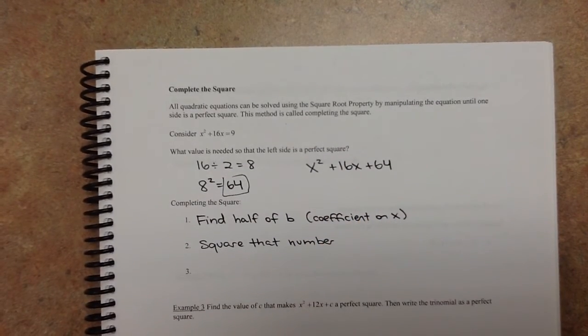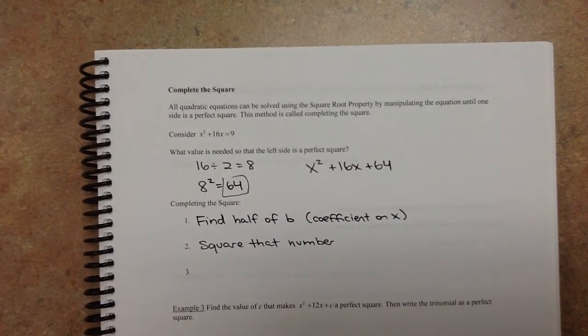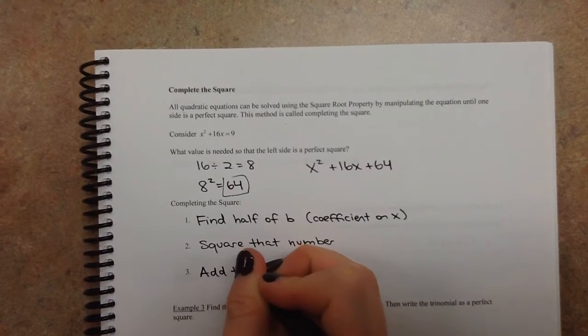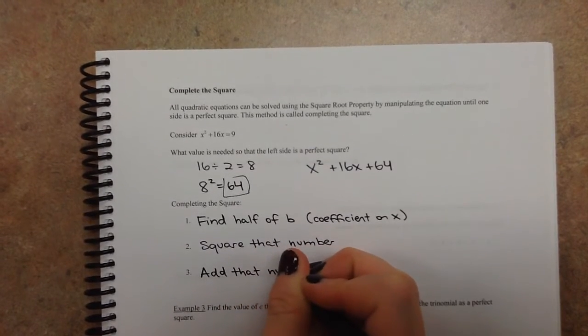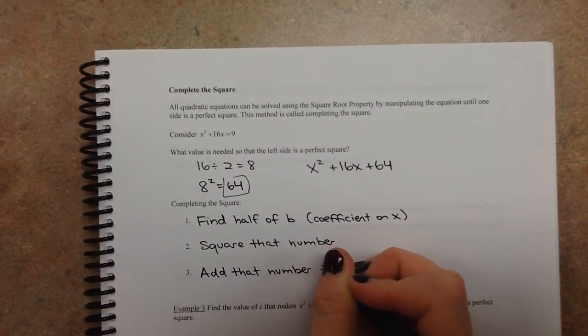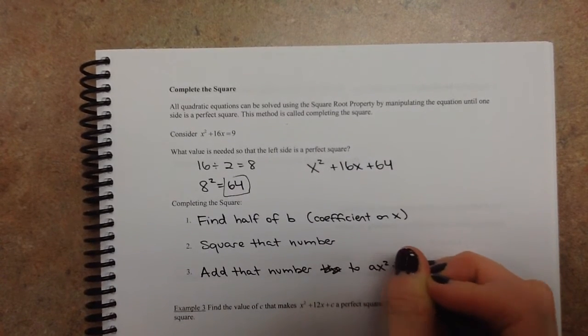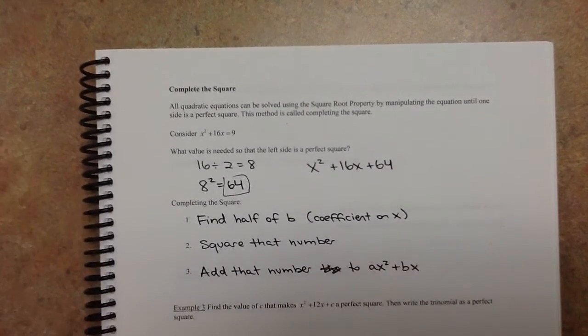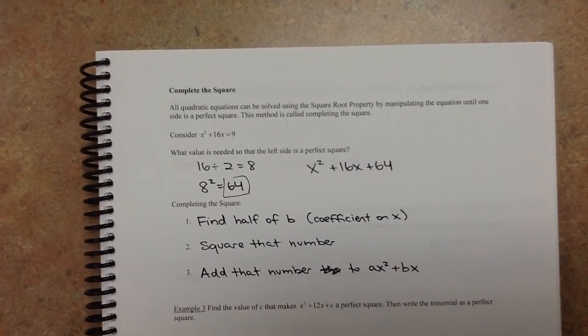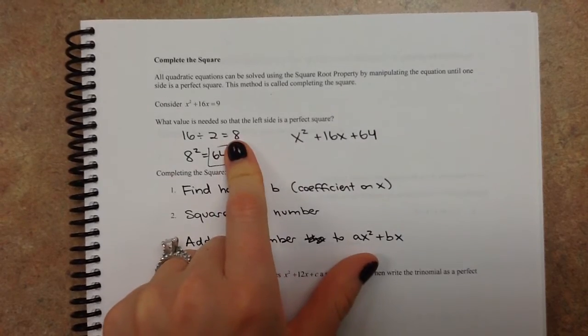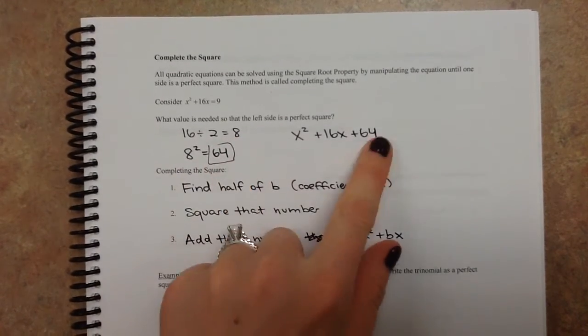So square that number, and then what you do is you add that result. Oops, not the, sorry, step 2. Okay, so we took half of 16, we got 8. We squared 8, we got 64, and then we added it.